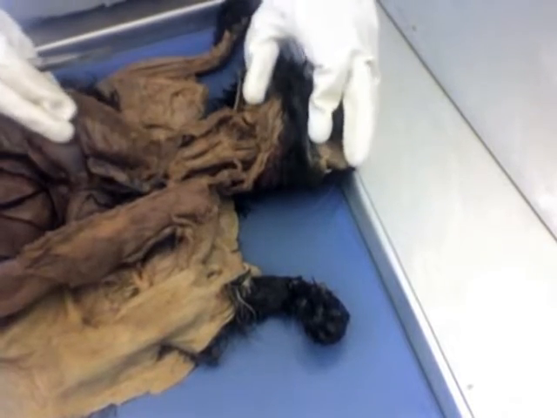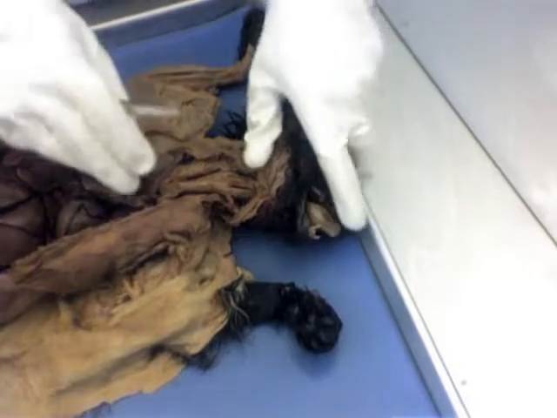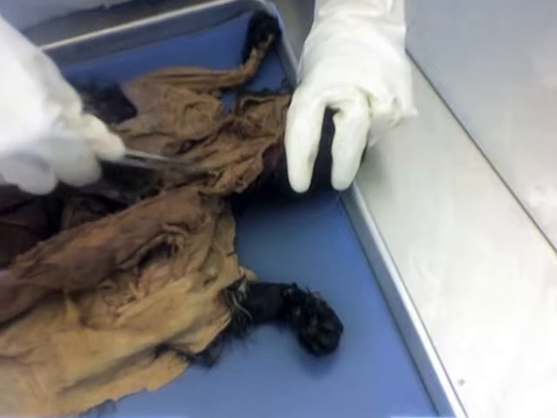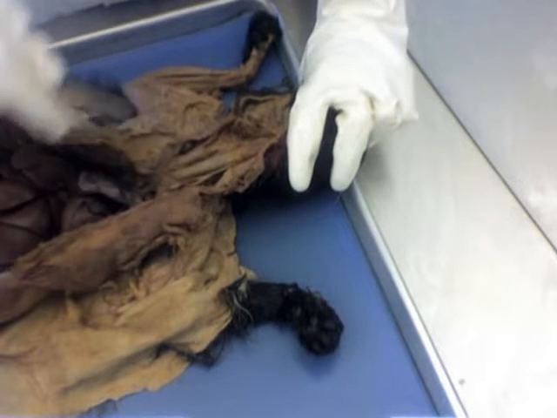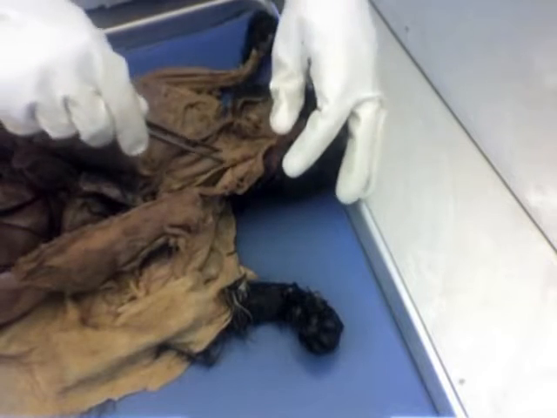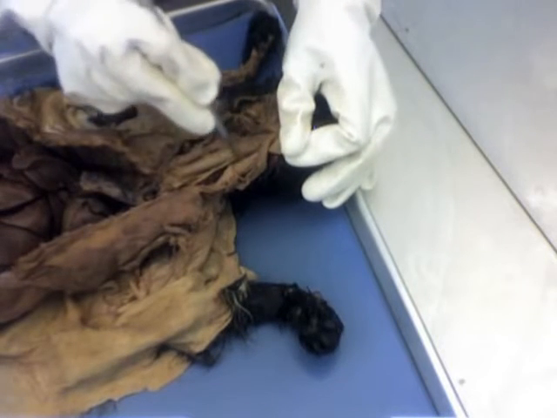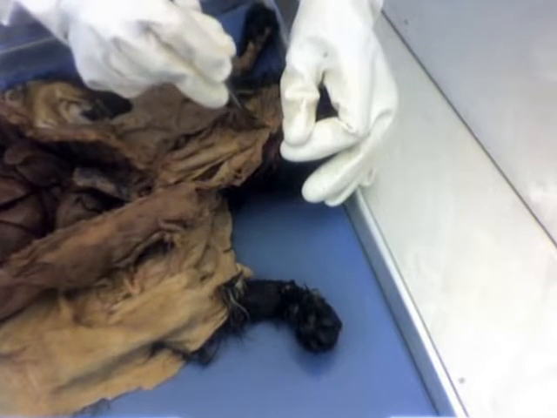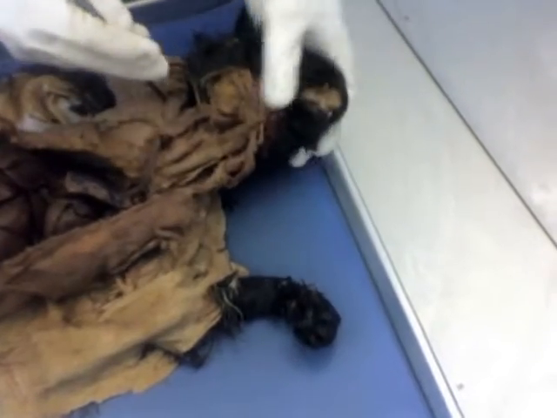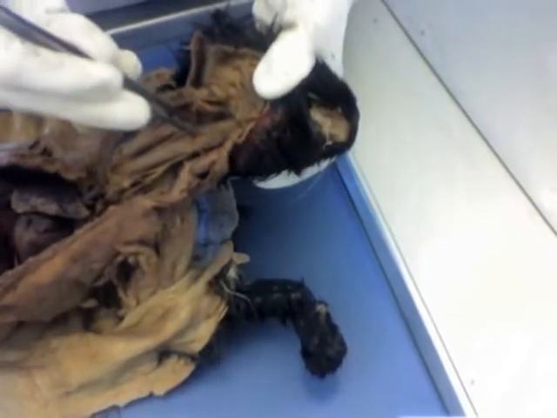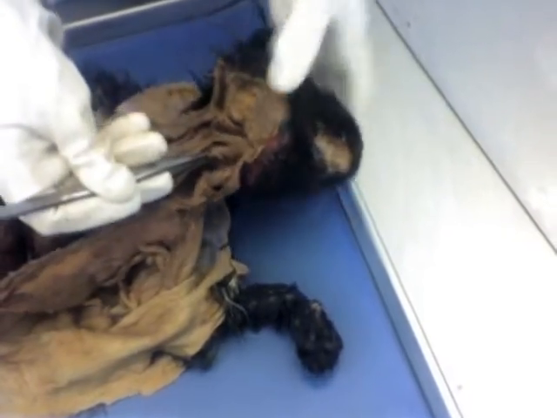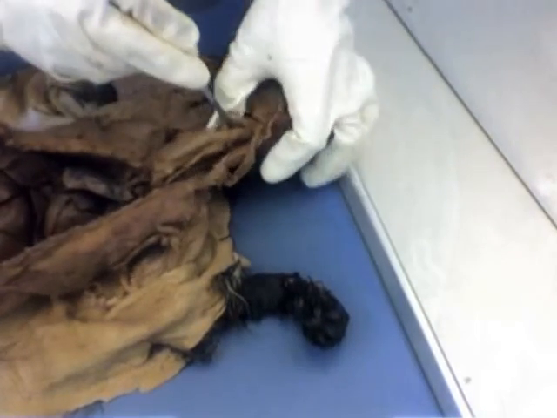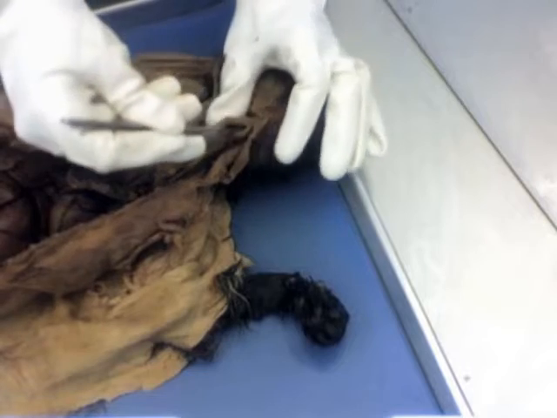Alright, moving on to the respiratory system. We have our trachea right there, and then where it broadens out a bit right at the top here and almost forms a little bit of a box, that would be our larynx. And you should have, when you dissected your cat, cut open the larynx. This is going to be quite difficult to show, but inside the larynx, you'll find your vocal cords.